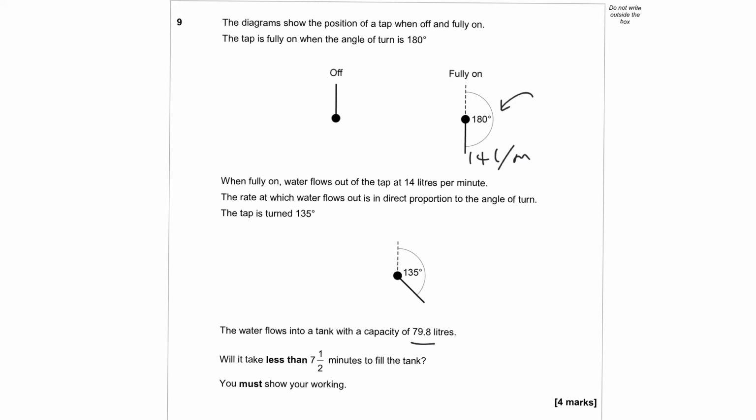There are so many different methods. I'm going to go through one way, and then afterwards I'll explain the different ways you could have worked this out. The first thing is that we want to work out the amount of water that would come out of the tap per minute when it's at 135 degrees. We know that at 180 degrees, its rate is 14 liters per minute, so to work out 135 degrees, I would do 14 divided by 180. That would tell me its rate at 1 degree, and then times by 135. That would give me an answer in my calculator of 10.5 liters per minute.